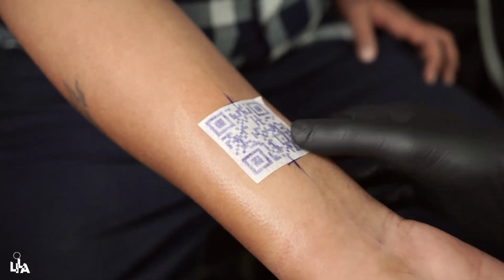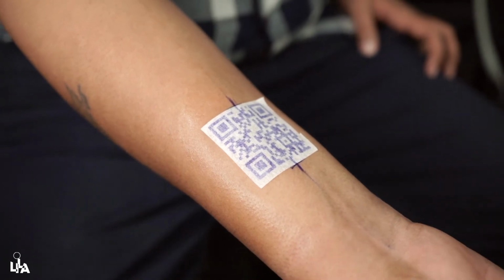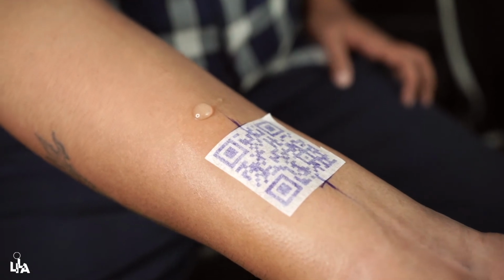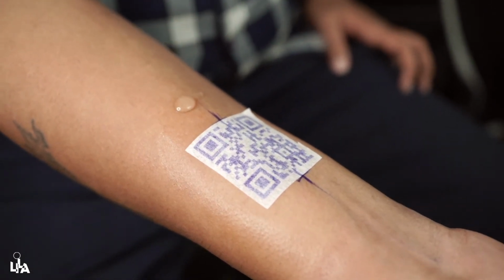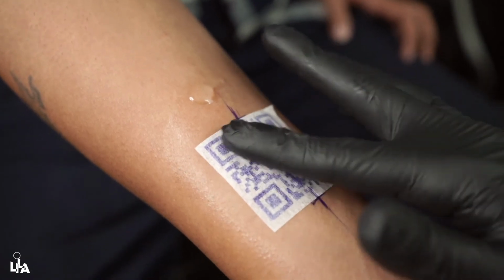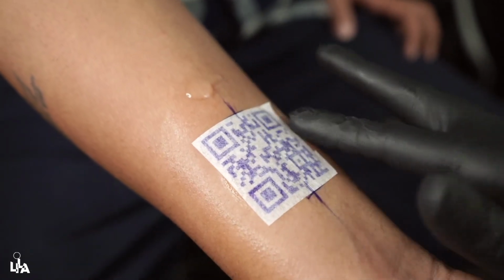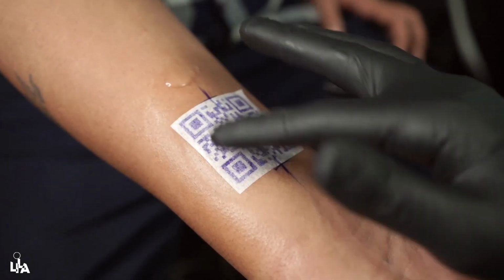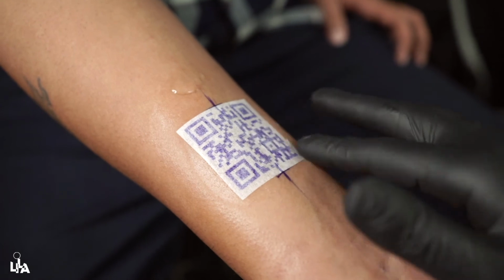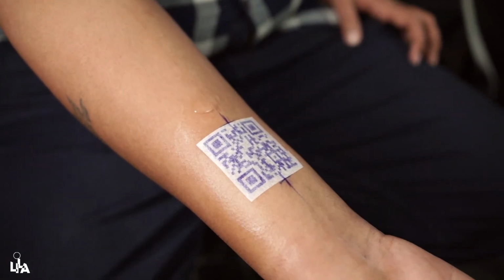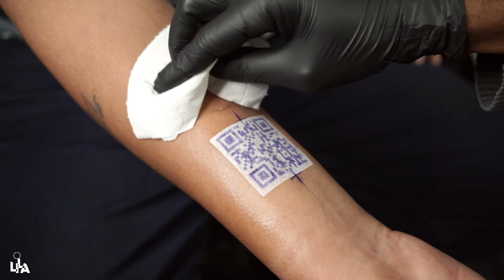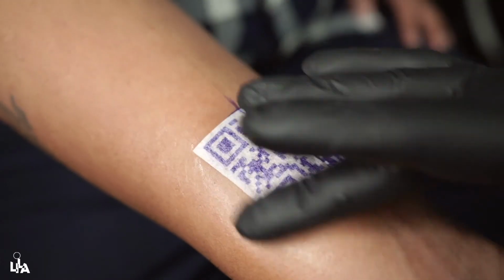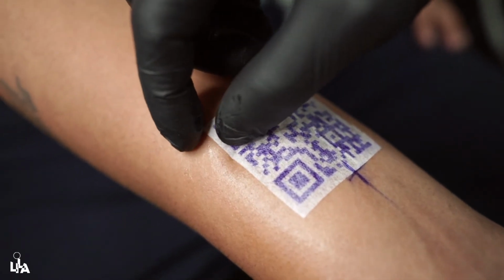Now once I have placed the stencil on the skin, I am applying some of the gel on top of the stencil. I'm doing this so that the stencil would be durable for a longer tattoo session. Be very careful that there is not too much of LOX gel on the stencil. I'm going to let this dry for about a minute and wiping the excess gel away from the skin. Now after a minute, I'm removing the stencil from the edges.